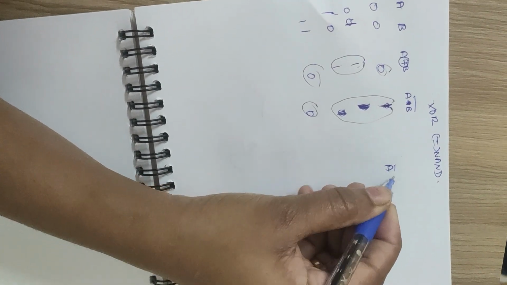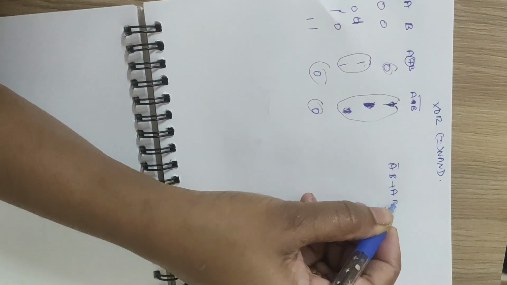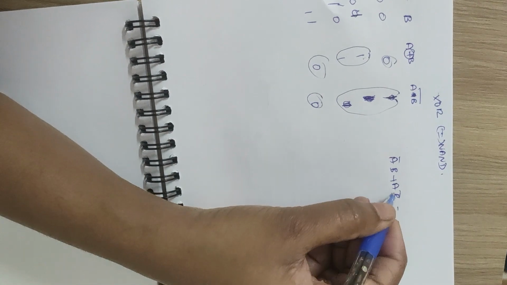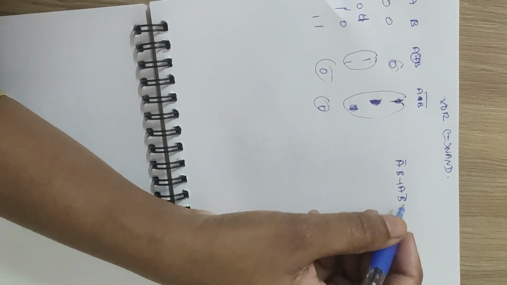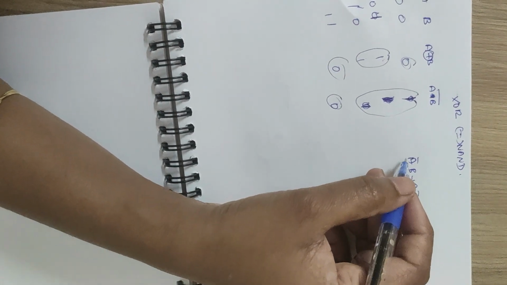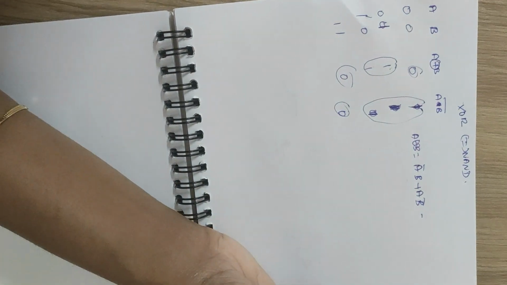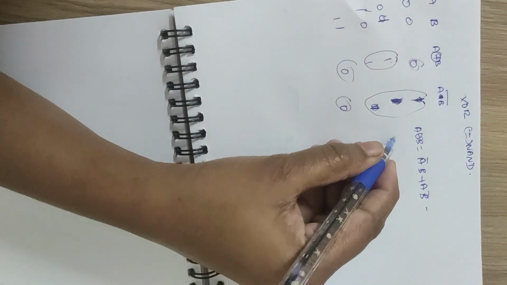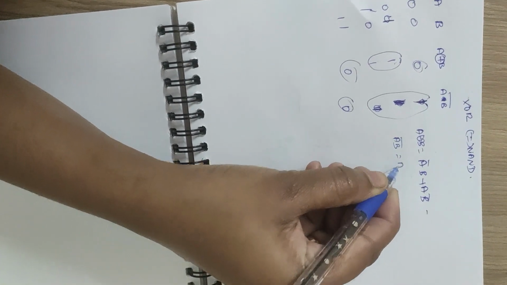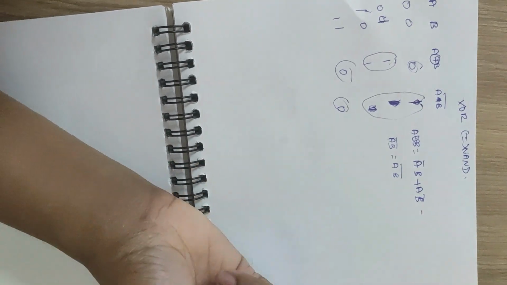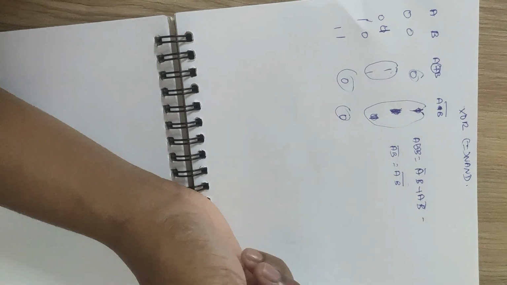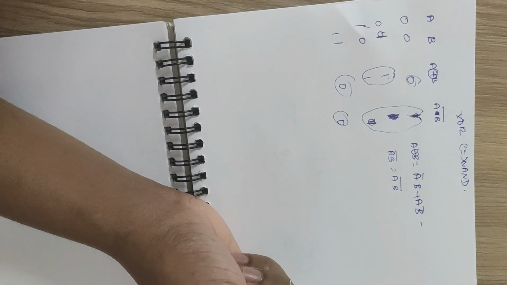We know how to write the expression for a particular gate if we know its functionality. Here, the XOR gate, A XOR B, is A bar B plus A B bar. And for the NAND gate, we know it is A dot B, the whole bar. This is the expression for the NAND gate and this is for the XOR gate.